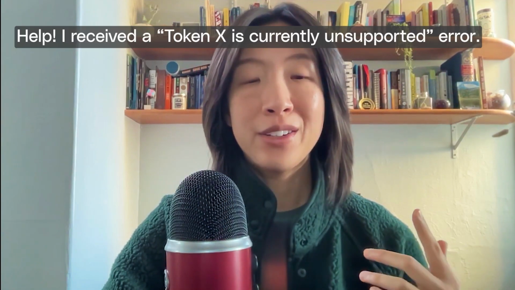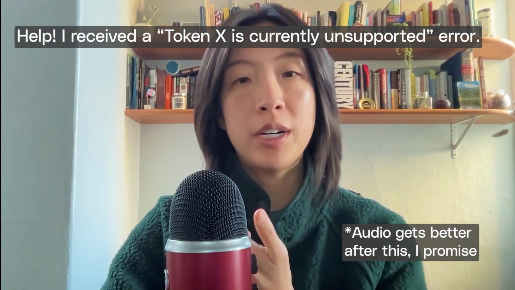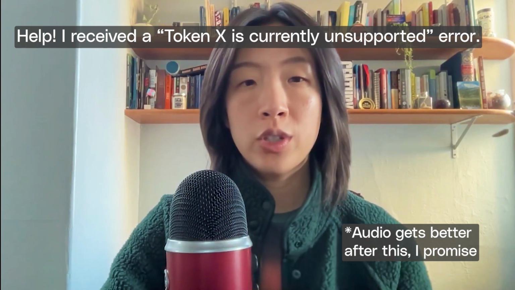The next error message here is, help, I received a token X is currently unsupported error. Well, this one is triggered when the token selected does not support gasless swaps, but we're still trying to go through the gasless swap route. Recall that we support gasless swaps for sell tokens that are on the following lists. So on ETH Mainnet, we only support tokens that are on the Uniswap token list, and for Polygon, we support all tokens that Swap API supports on Polygon.